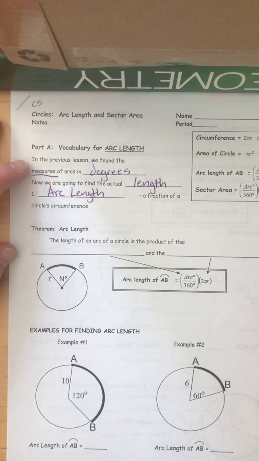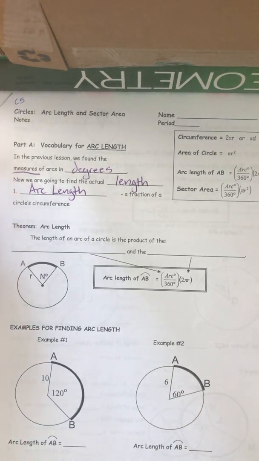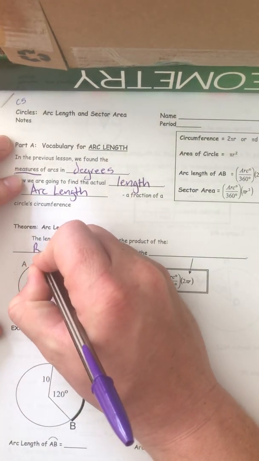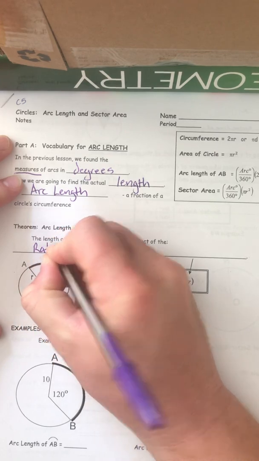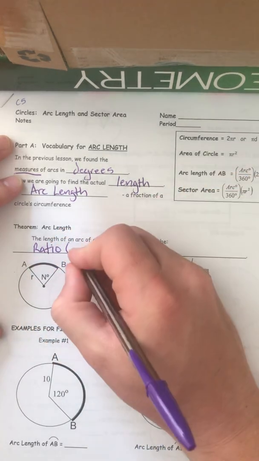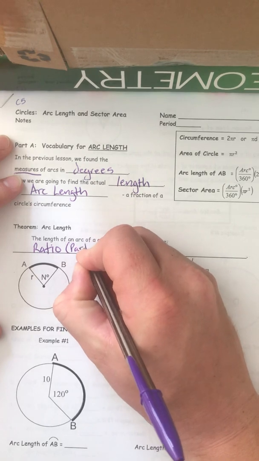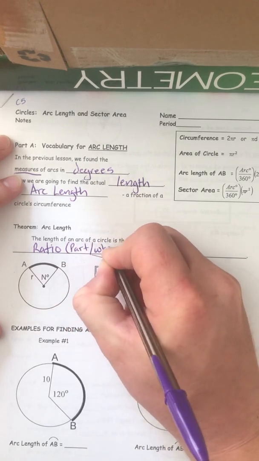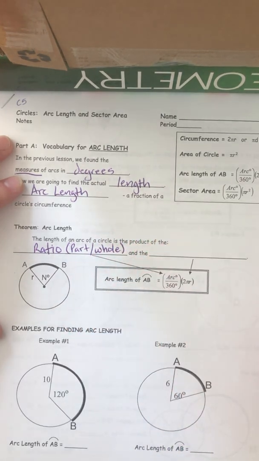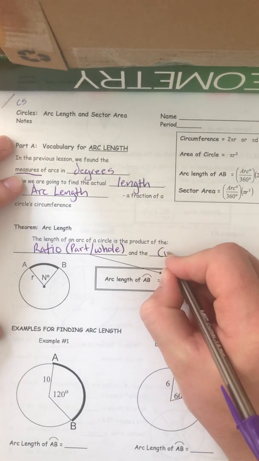So here on this next portion, this is the middle piece of our notes. The length of an arc of a circle is the product of that fraction, which we're going to call the ratio. It is a comparison of the part over the whole, part over the whole, and the circumference.